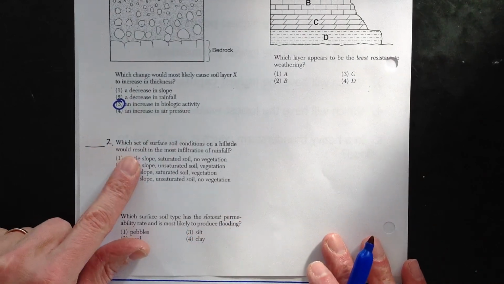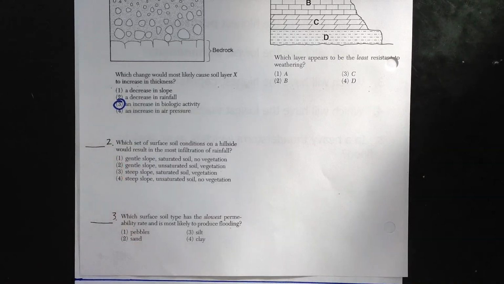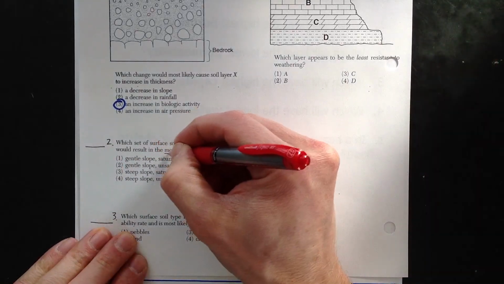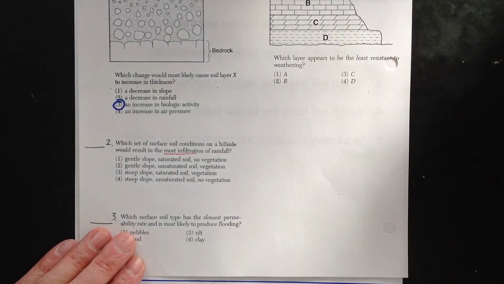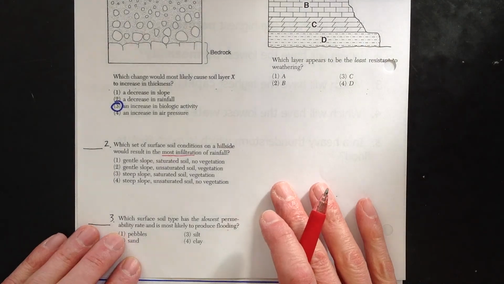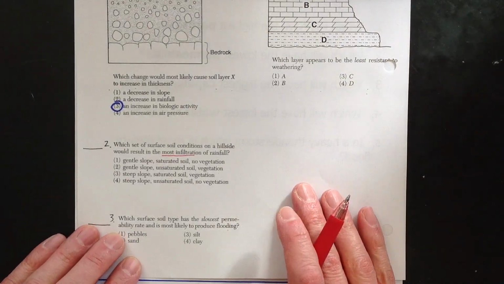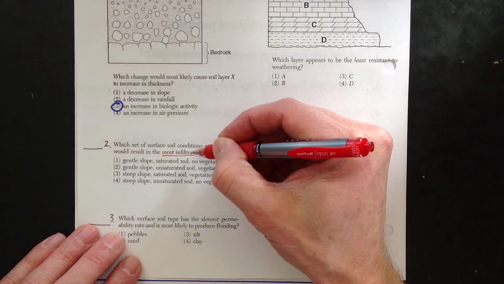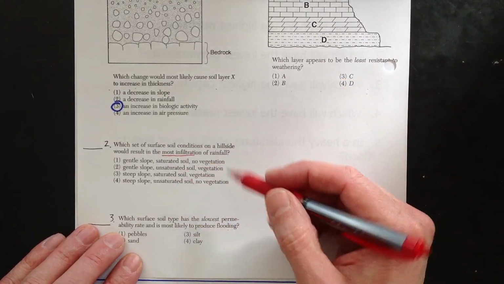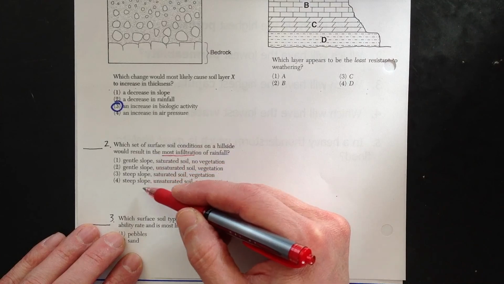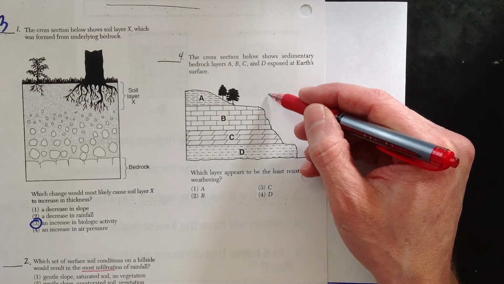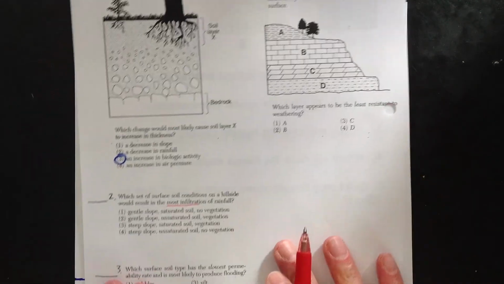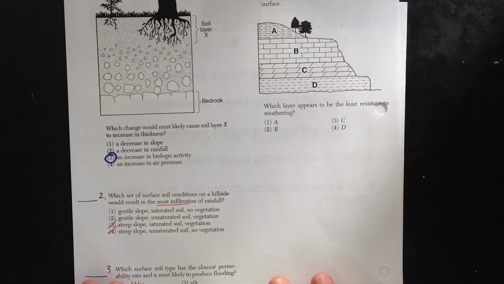2. Which set of surface soil conditions on a hillside will result in the most infiltration of rainfall? Most infiltration means water going into the ground easiest. Water hits the ground, and rainfall is going to do one of 2 things. It's going to stay on the surface and run off downhill, or go into the ground. We're looking for going into the ground. So let's see some that it's not. Talk about slope, gentle slope versus steep slope. It's not steep slope, because if it's a steep slope, water's going to hit and run off. It doesn't have that time to soak in. So we can cross out 3 or 4. And the answer is going to be 2.